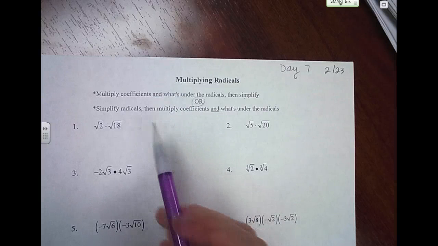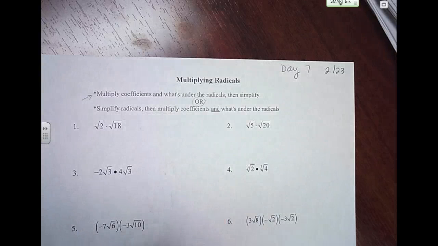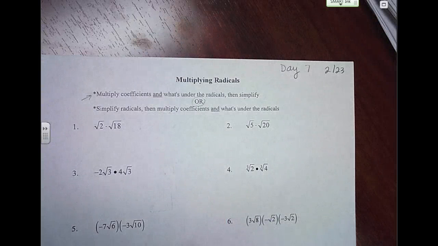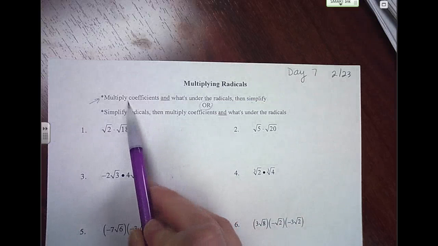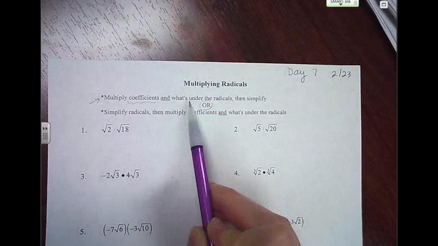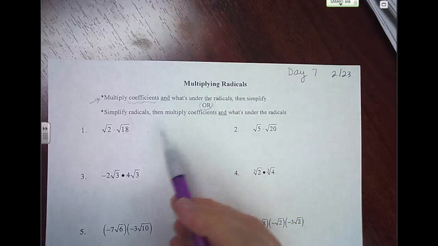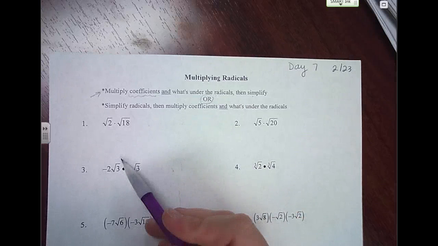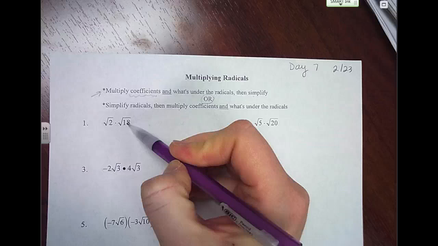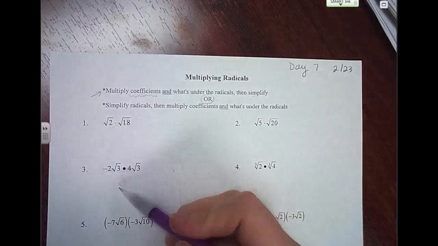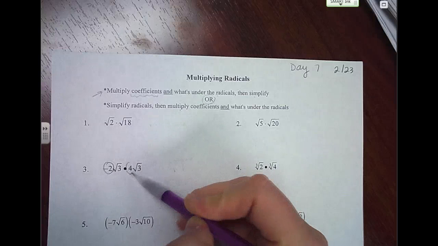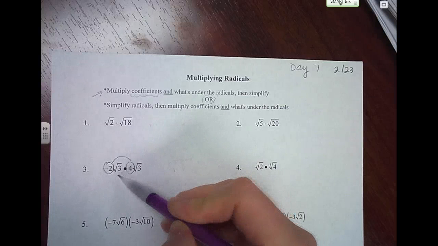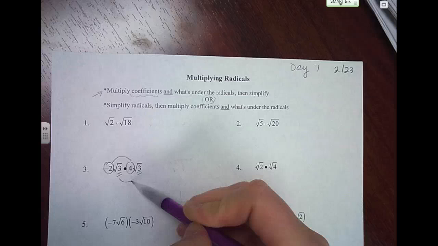I like this first one. I like to multiply and then simplify. So number one, up here, make sure you read this. It says multiply the coefficients and what's under the radicals. So the difference between 1 and 2 is on number 1, I can multiply the 2 and the 18 together. But on number 3, I can multiply only what's outside together. And then I can multiply what's inside together.